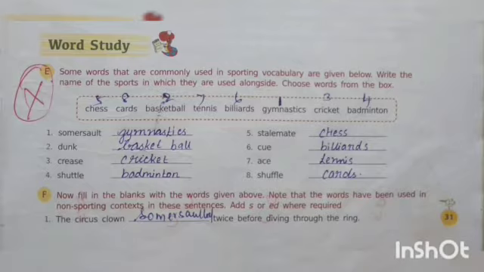Next one, it's stalemate. Stalemate happens while playing a game, when neither side wins or loses and the game ends in a draw. It is a situation that happens in a game of chess, where the player whose turn is to move is not in check, but they do not have any legal move. So this stalemate is related to the game chess.